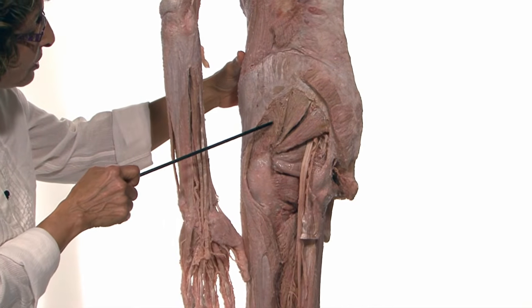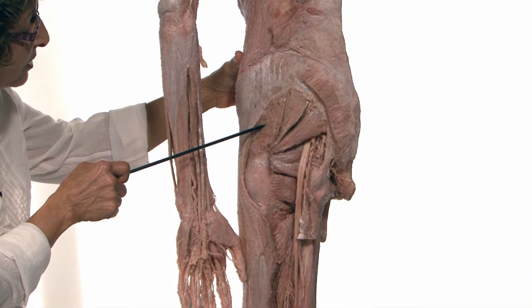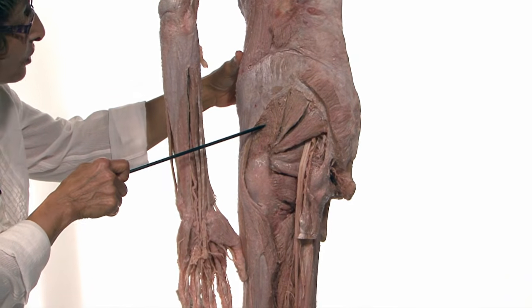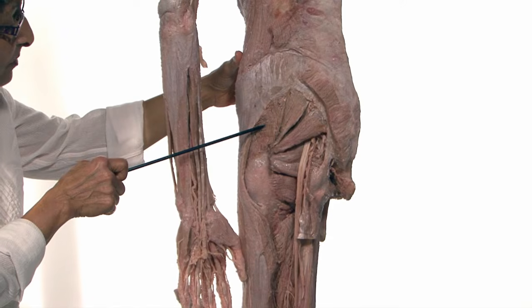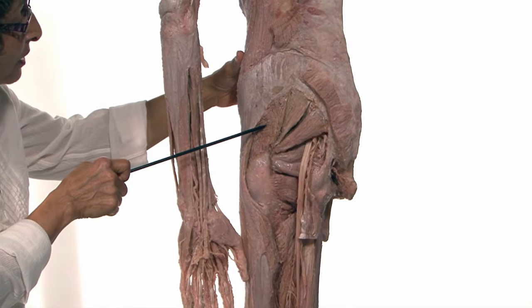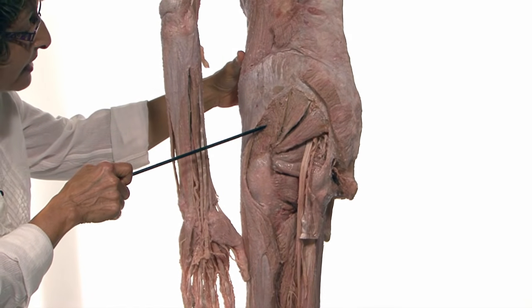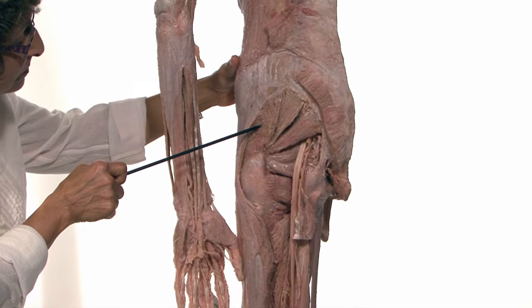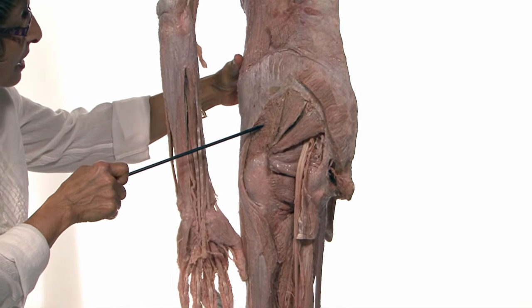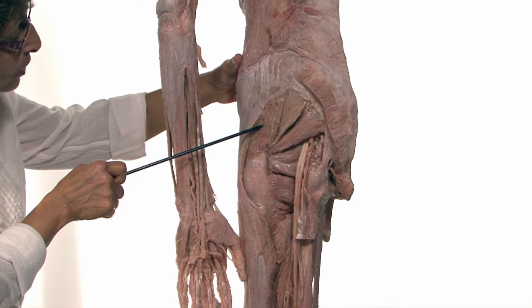But the main function of the gluteus medius and minimus is to prevent the pelvis from sagging whenever the opposite leg is raised off the ground. These muscles are supplied by the superior gluteal nerve.